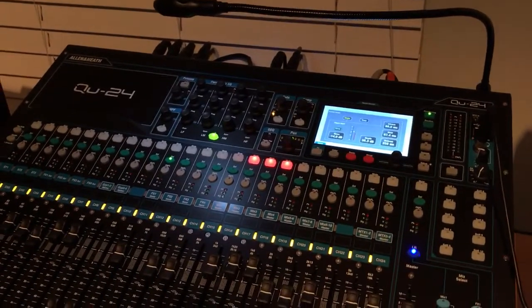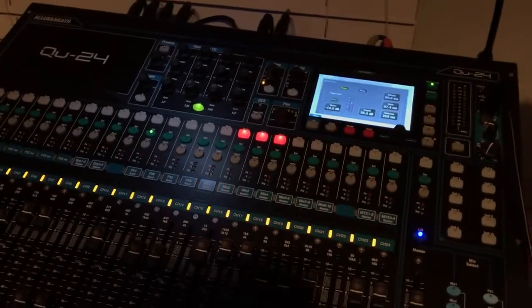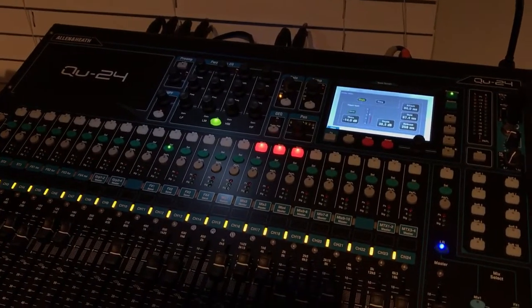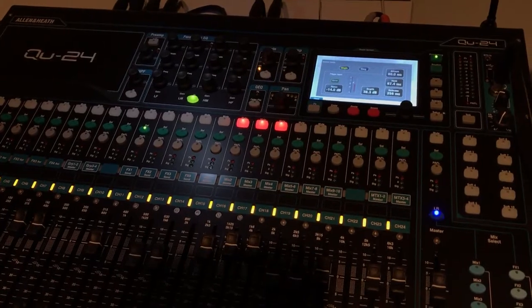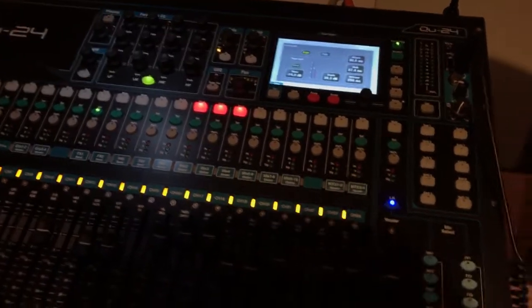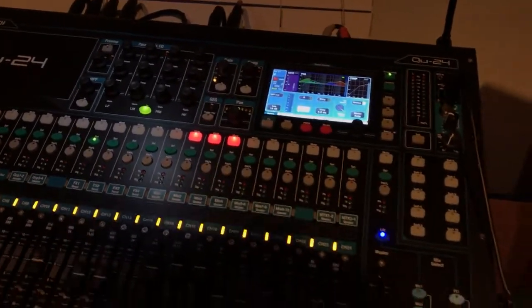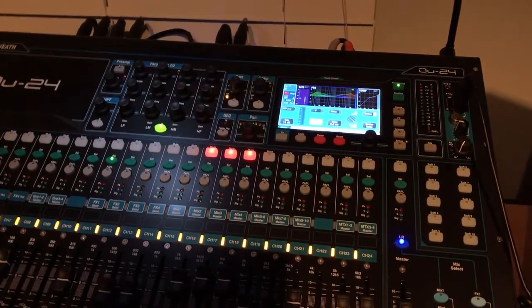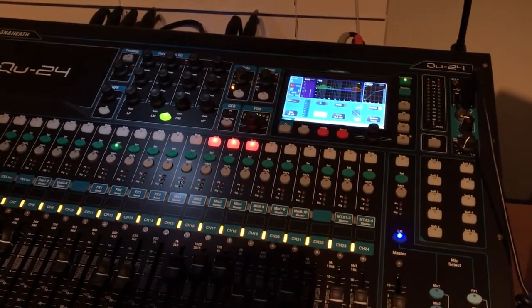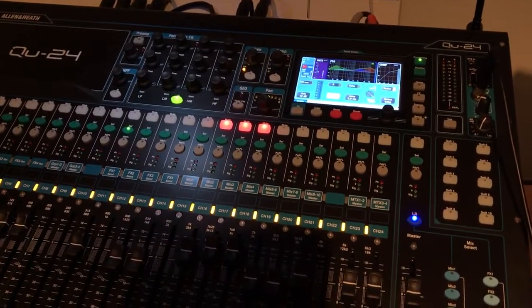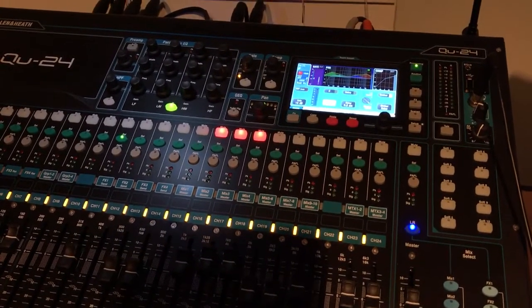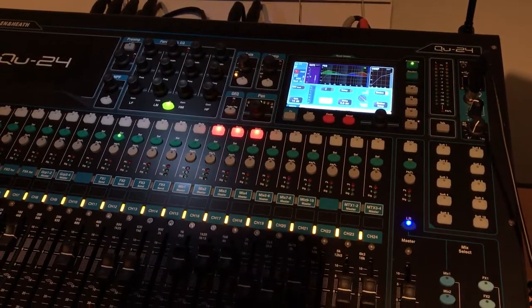Hi, this is going to be a demonstration of the channel ducker feature on the Q-Series mixers. As you probably already know, the channel ducker functions similar to the sidechain on a compression unit, where you can feed in an external signal that will function as the activator of the compression itself on the output source.